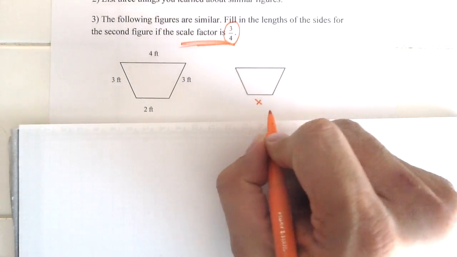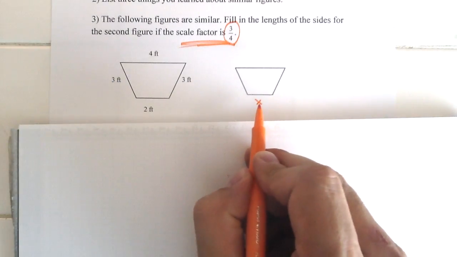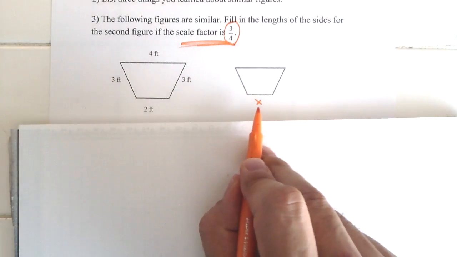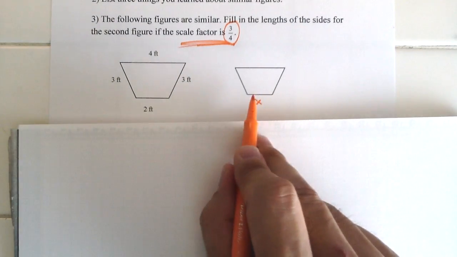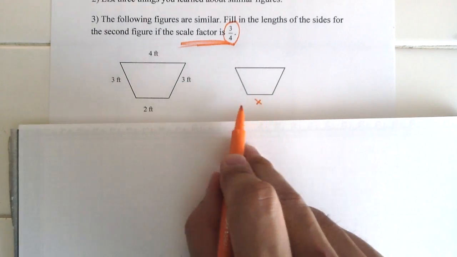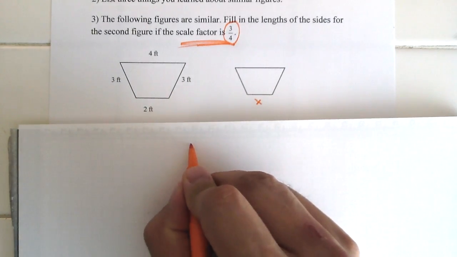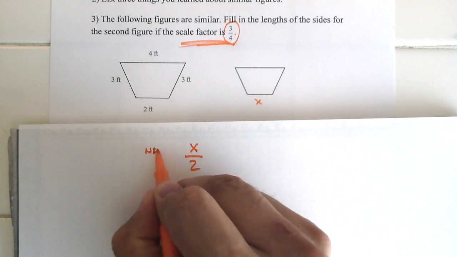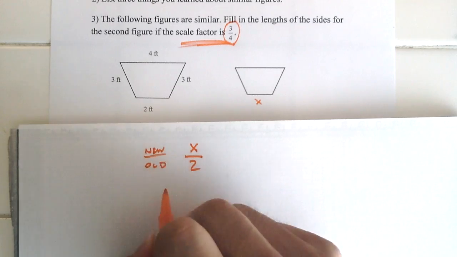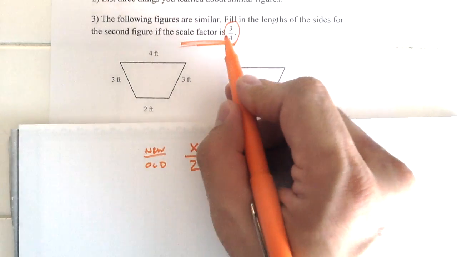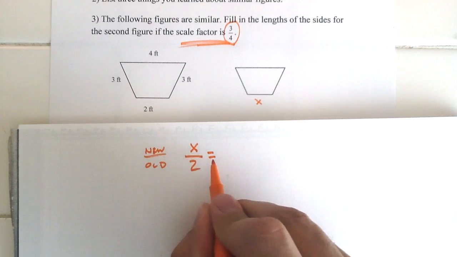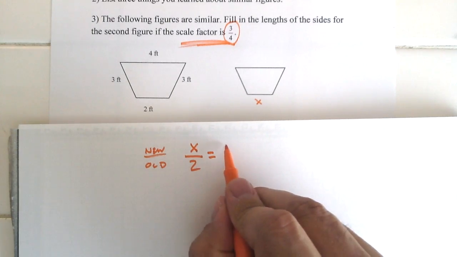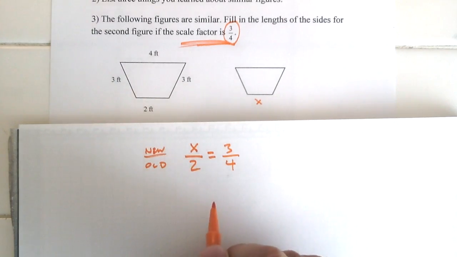If I want to find X, I want to set up a ratio with X and its corresponding side. Now don't forget, it has to be the image over the pre-image, or the original, the new measurement over the original. So what I'll do is X over 2. Okay, that's important. A lot of people think about it as new over old. All right, now our scale factor is 3/4, so I can set up a proportion, and whatever this ratio is, X needs to be a number that works out to 3/4.